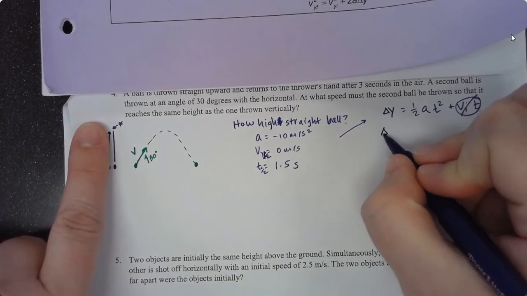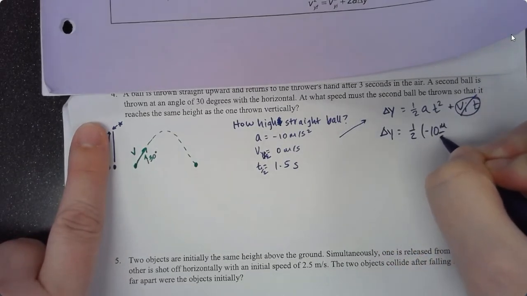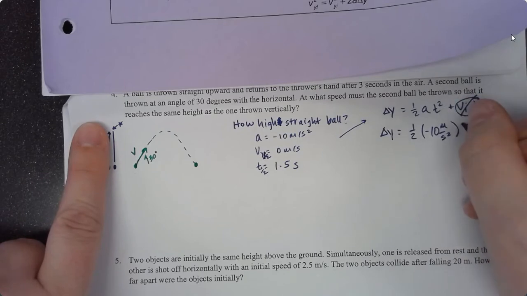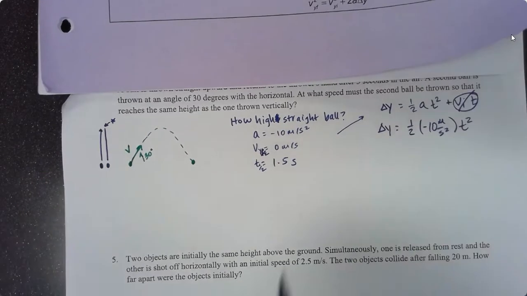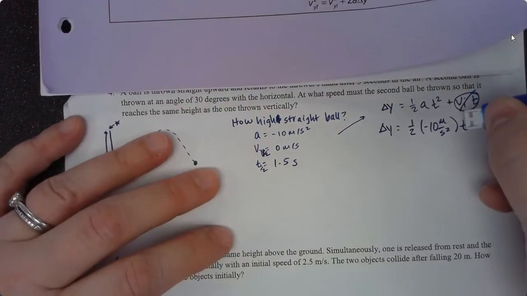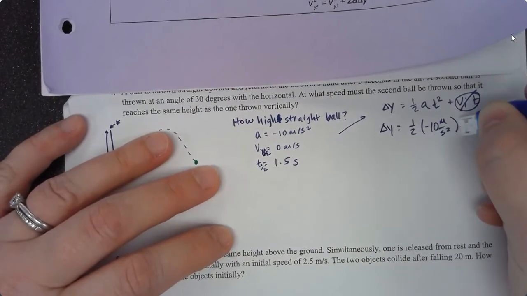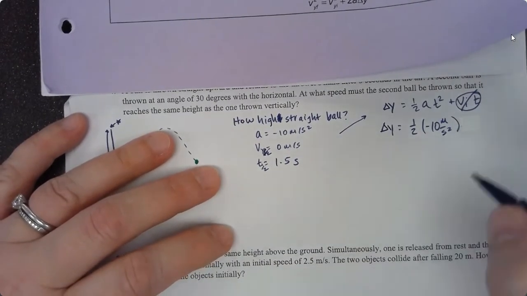So that change in height is going to be 1/2 times minus 10 meters per second squared times time squared. And we know that the time is 1.5 seconds. Come on, whiteout. This whiteout is so much better than when I was a student.